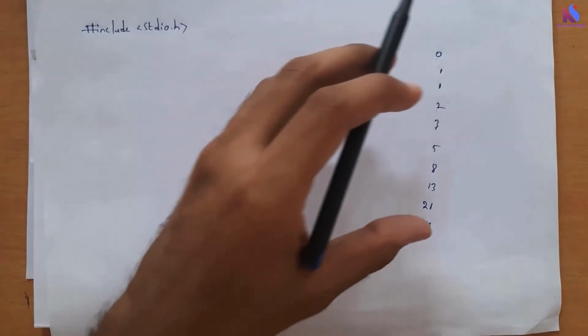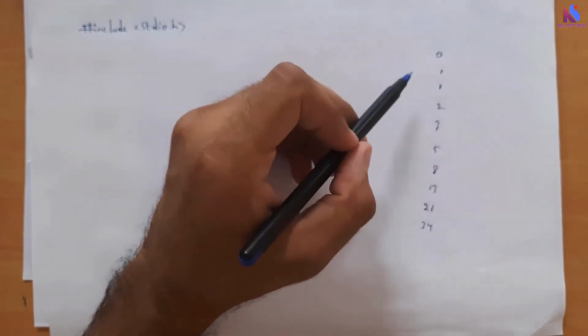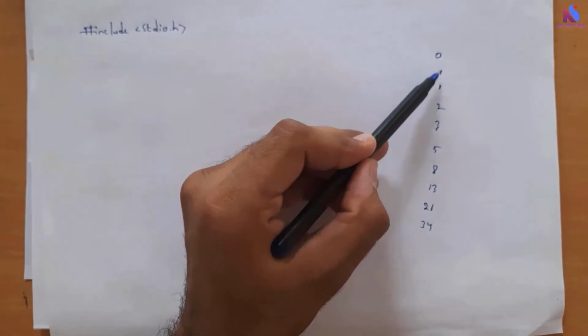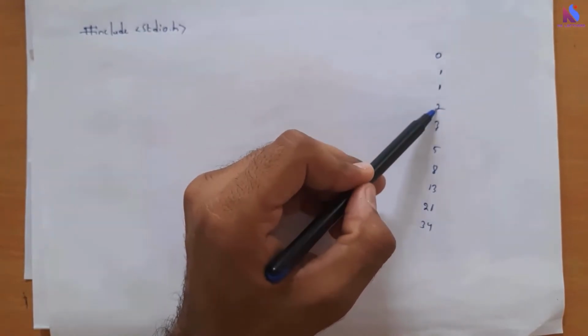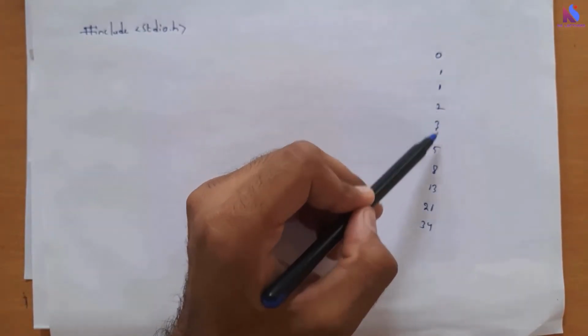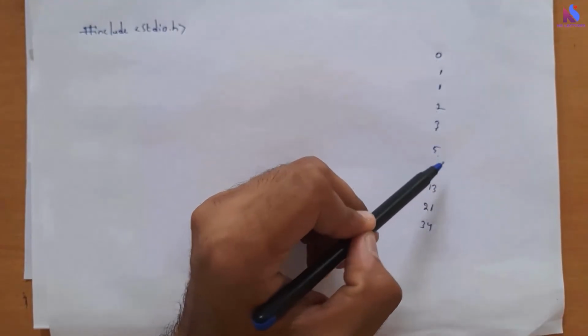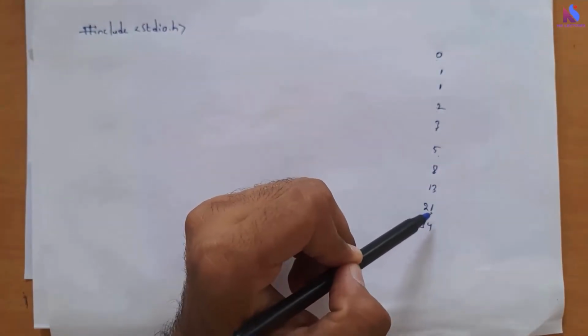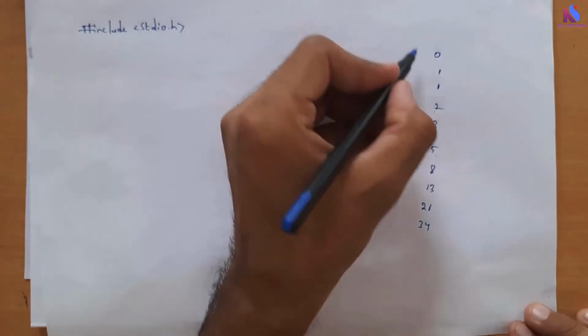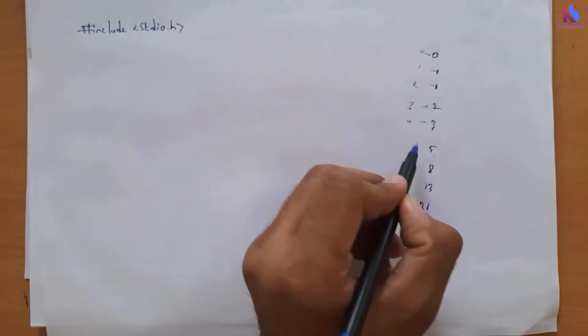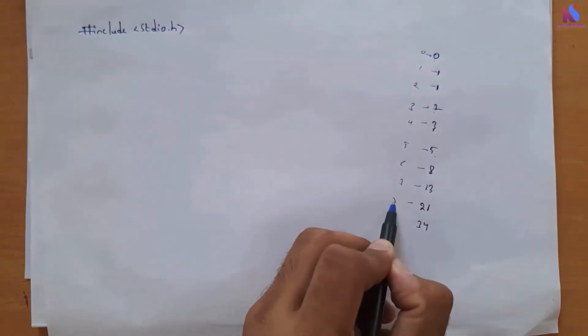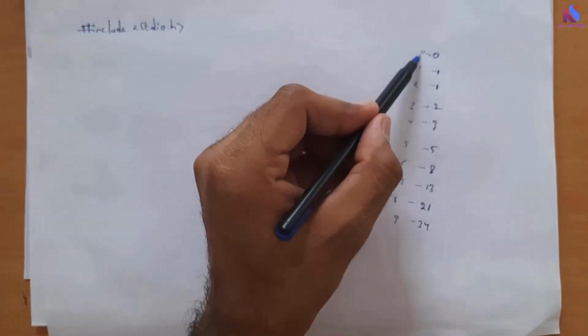Now I will explain the program. Now I am writing a program in order to find Fibonacci series up to 10 numbers starting from 0. 0 plus 1 is 1, and similarly 1 plus 1 is 2, 2 plus 1 is 3, 3 plus 2 is 5, 5 plus 3 is 8, and 8 plus 5 is 13, 13 plus 8 is 21, 21 plus 13 is 34. So starting from 0, 1, 2, 3, 4, 5, 6, 7, 8 and 9. So starting from 0 up to 9.